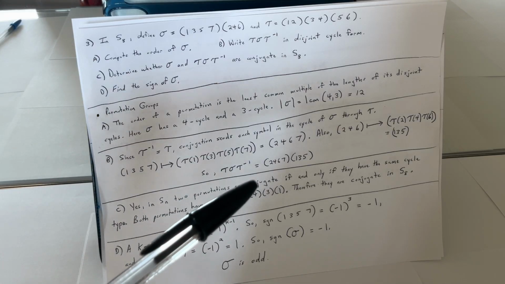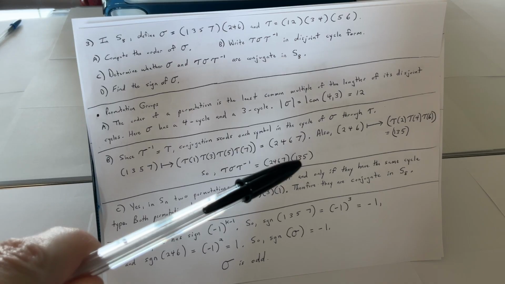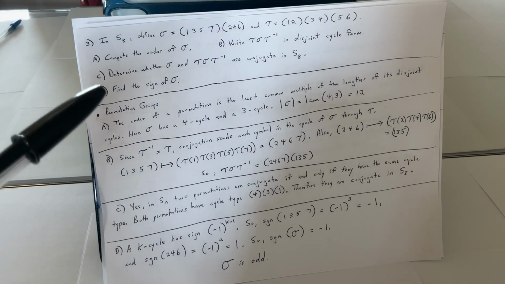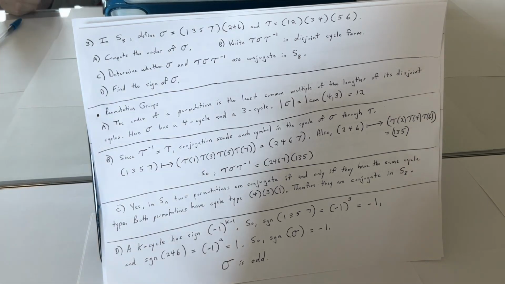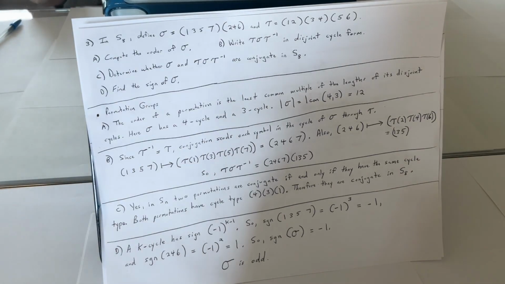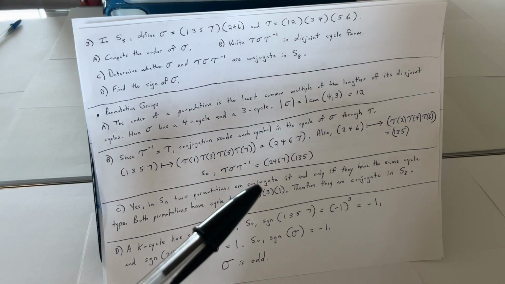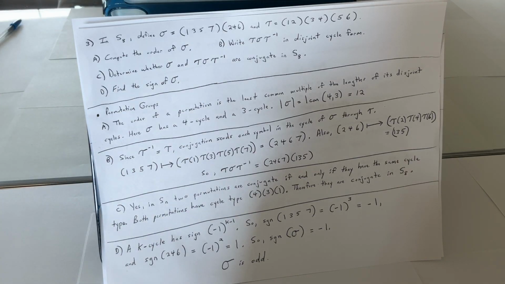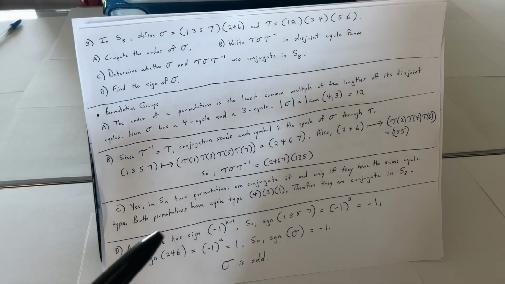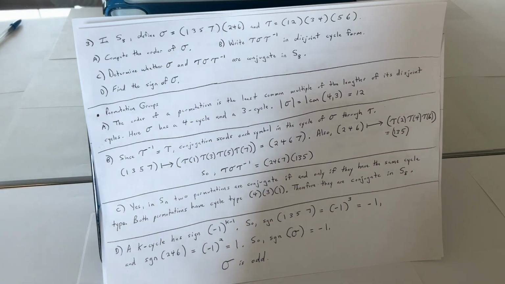So we wind up with this cycle here: (2 4 6 7)(1 3 5). Determine for part C whether sigma and tau, sigma inverse tau, are conjugate in S8. Well, we could say yes. In Sn, two permutations are conjugate if and only if they have the same cycle type. Both permutations have this cycle type, 4, 3, 1, and therefore they are conjugate in S8.